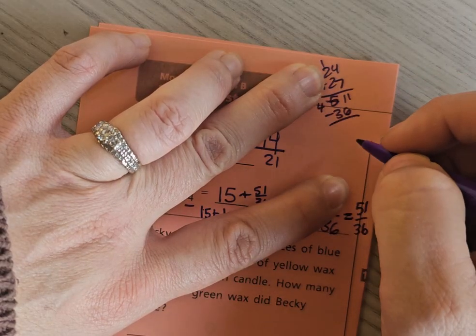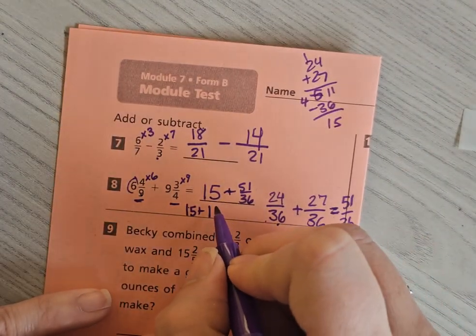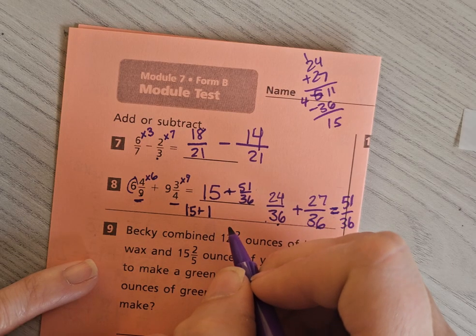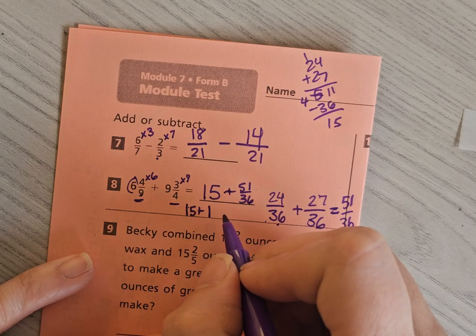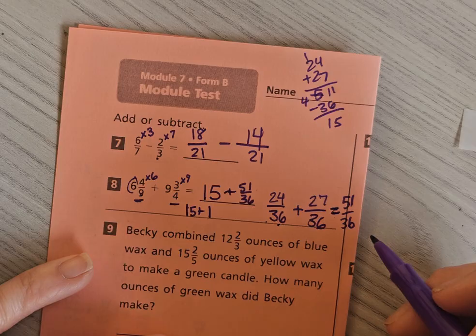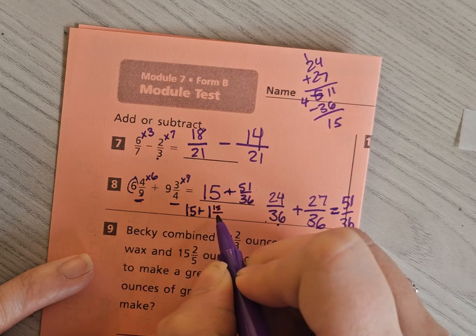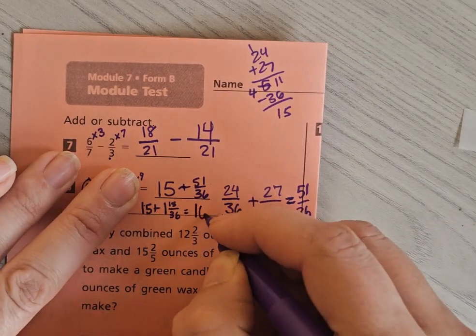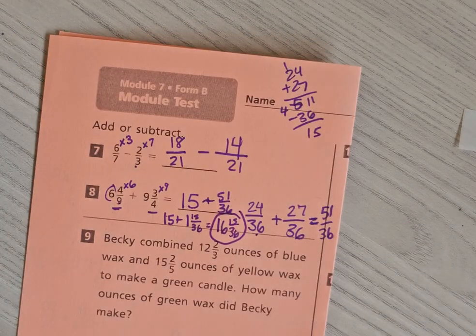Okay, you can do it in your brain, but if you need to write it down, it's fine. It's a test, so I'd rather you get it right than to guess. So 51 minus 36 is 15. Okay. And then put it back together. We have 15 plus 1 is 16. And 15, 36.